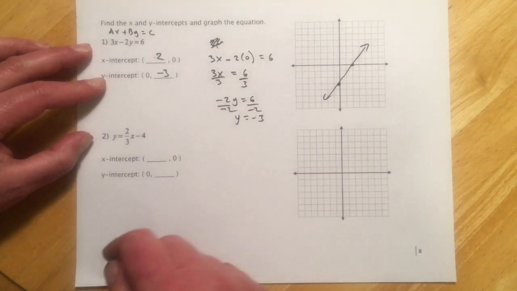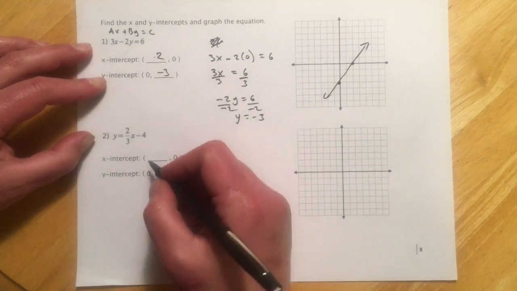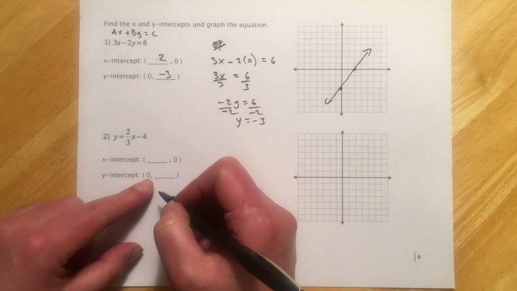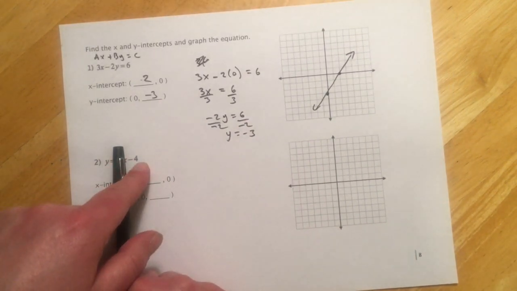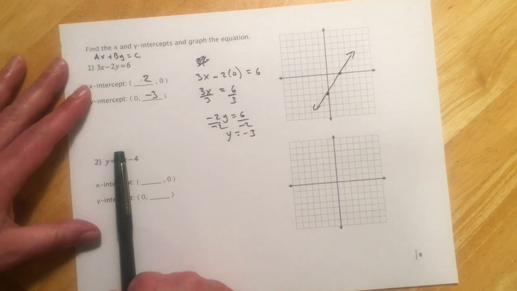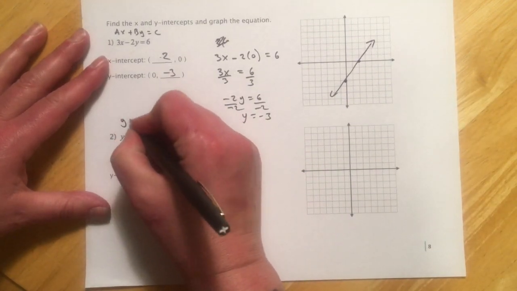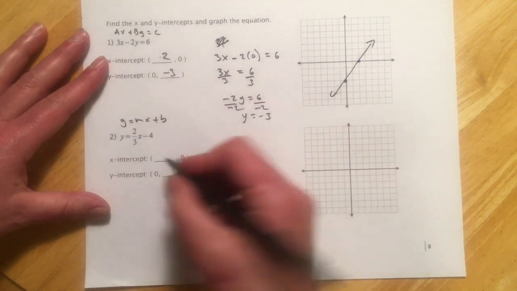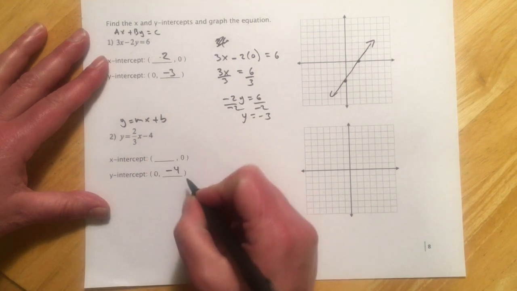Having said that, it's probably not the best technique for the next problem. The y-intercept's great for this. If x is 0, that all drops out, and that number on the end there is always going to be the y-intercept. As we get a little farther in the chapter, we'll see that this is y equals mx plus b, and that b is the y-intercept. So that's going to be negative 4.